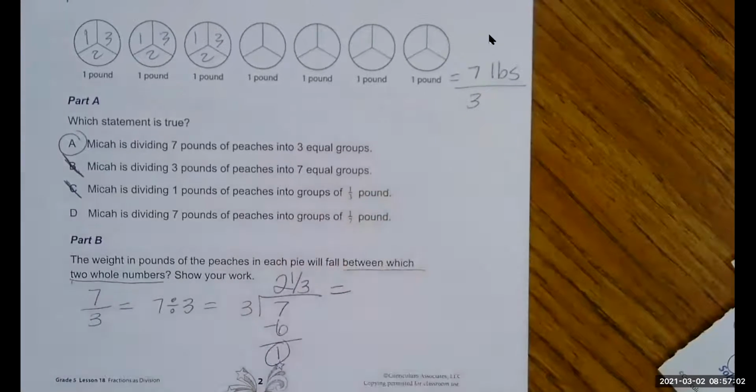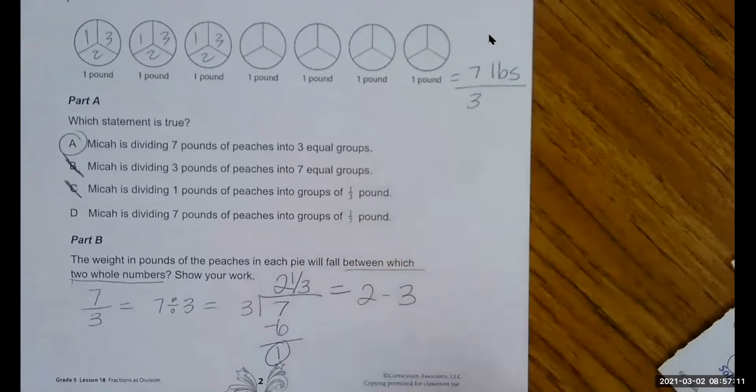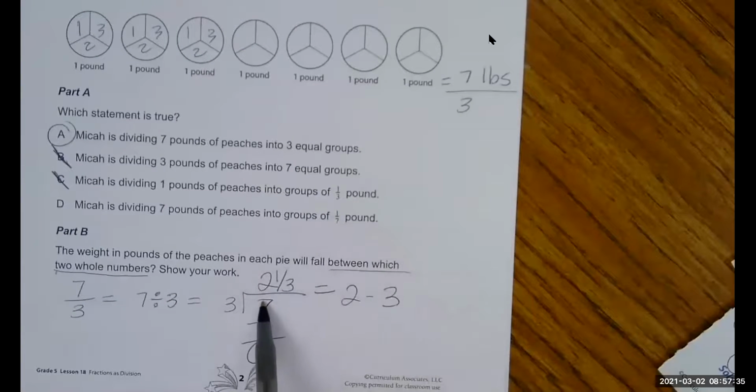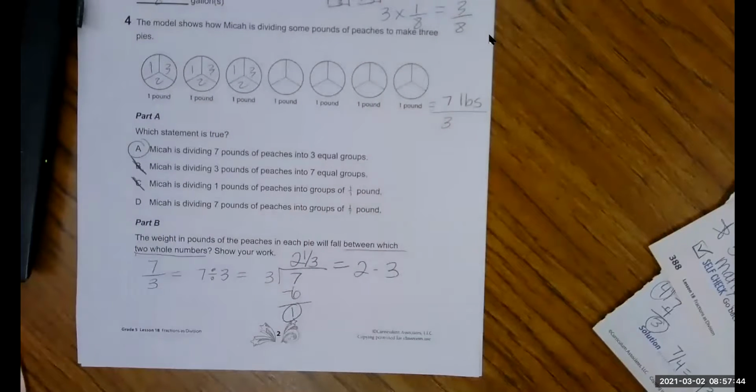So that falls between which 2 numbers? Francesco? Oh, 2 and 3. 2 and 3. Good. So it would fall between the numbers 2 and 3. So remember, if you have 2 and 1/3, you have a little bit more than 2. Okay, so you're somewhere in between the whole numbers 2 and 3. You have a little bit more than 2, but not quite to 3 yet. So it's always the whole number quotient, and then the next number up. So since 2 is there, it would fall between 2 and 3 pounds. All right, easy peasy.